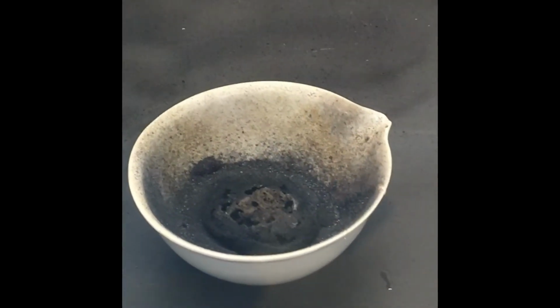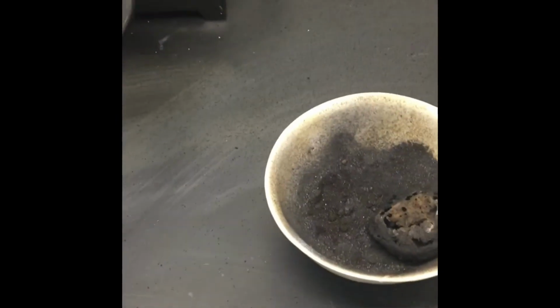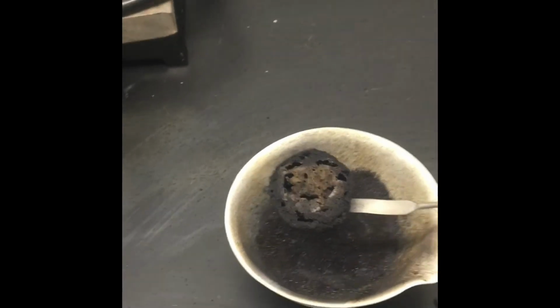Now let's look and see how this looks inside. Okay. So very solid right here. And actually, I probably still have some potassium there that I can still ignite. Let's see if we can get some more. So this is like a little cake.